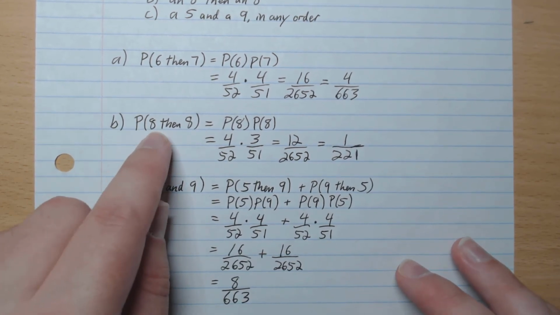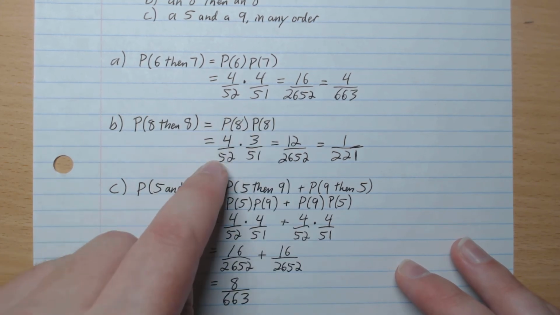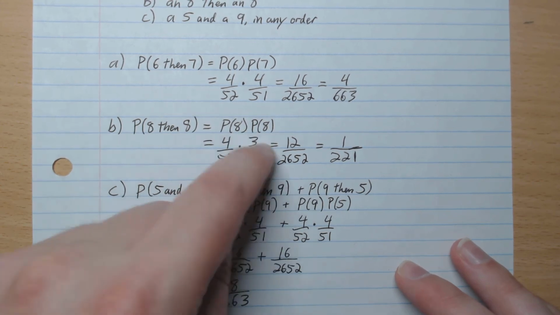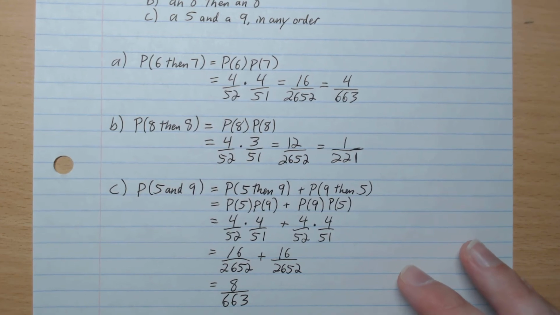B, P8 then 8, so P8, P8. Initially, we have 4 out of 52. We lost an 8, so there's 3 remaining out of 51 now. Multiply that together, 1 out of 221.